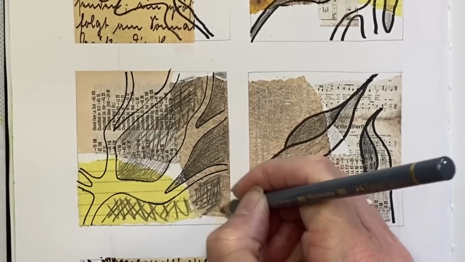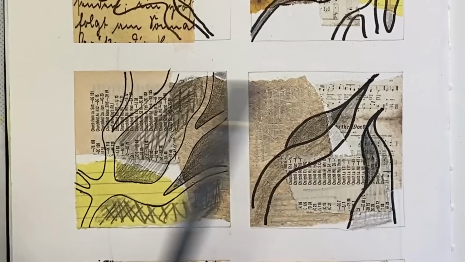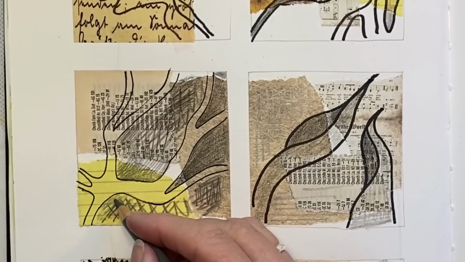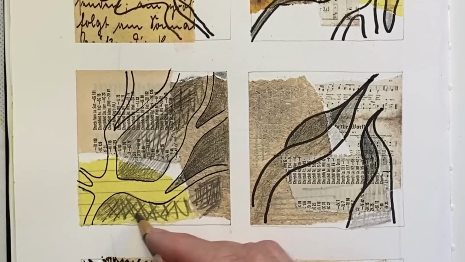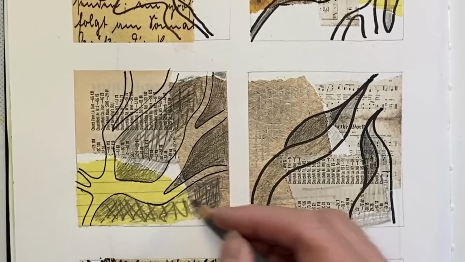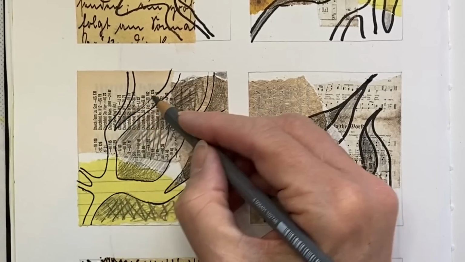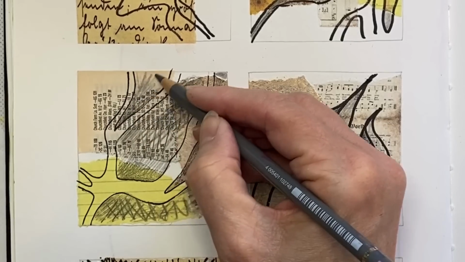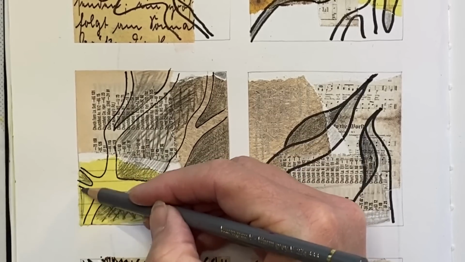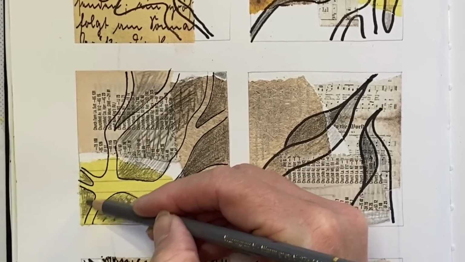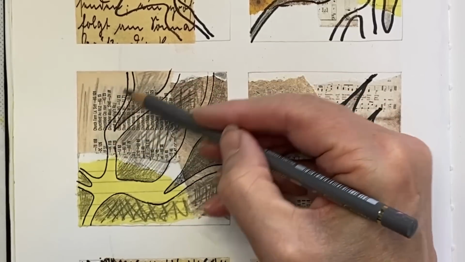Does that look quite good, or could I combine a bit of gentle tone with some textured pieces as well, and mark making? And if you like working with stencils, you could do some stencils over the top.